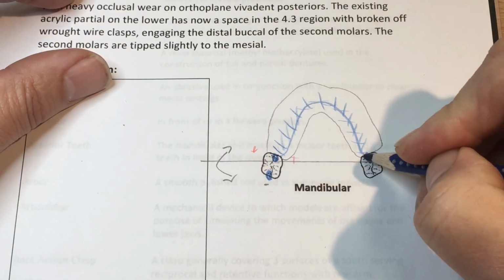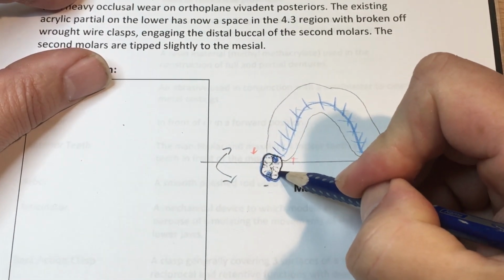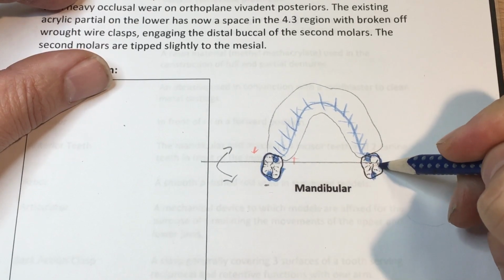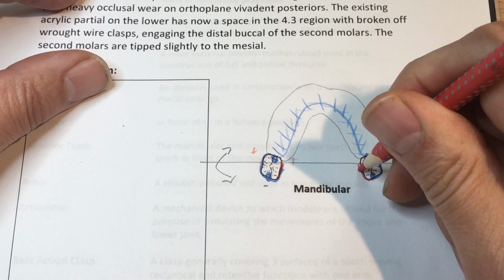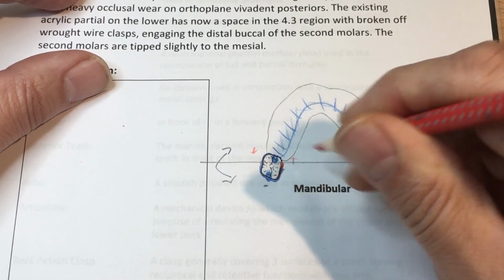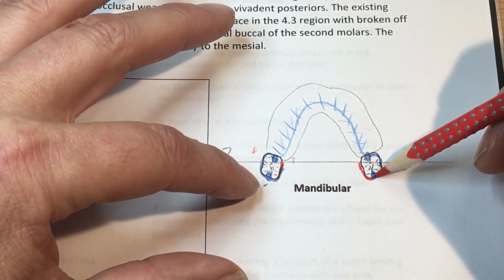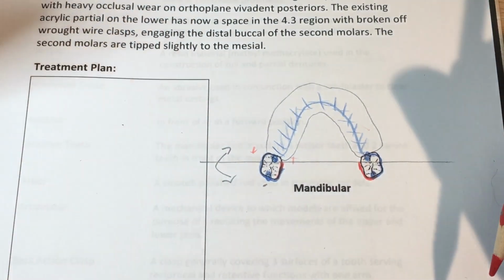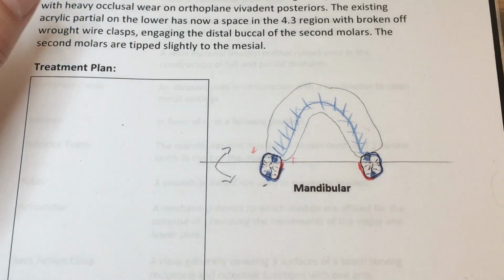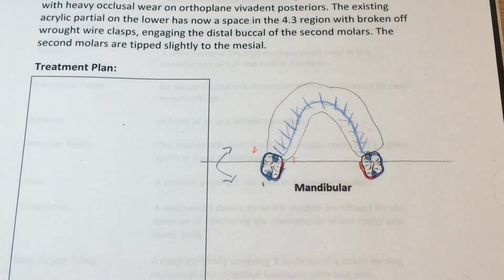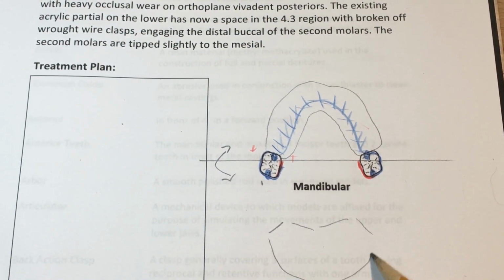This is step 2, direct retainers. We got to go all the way around. Most likely we'll go around with a ring clasp here. And a ring clasp engaging, ring clasp, auxiliary rest, ring clasp. Step 1, edentulous area. Step 2, direct retainer. Step 3, auxiliary rests on the ring clasp. There is no indirect retention except step 4, the major connector. It's already been done. Why is it prudent to have the rest, the engaging on the mesial?